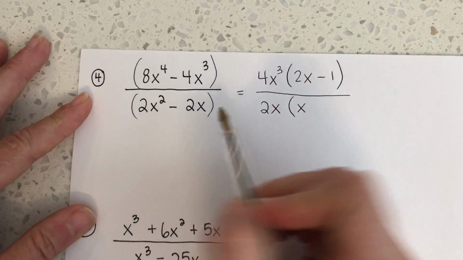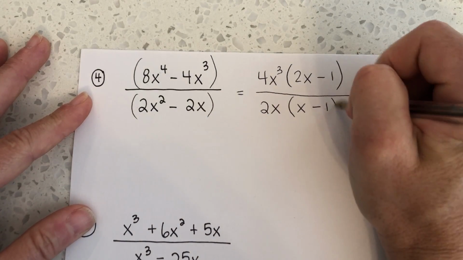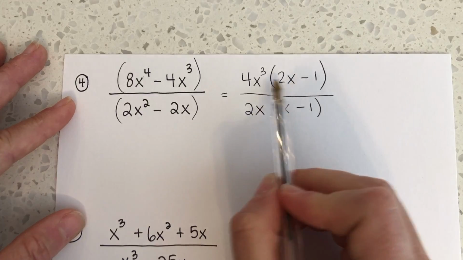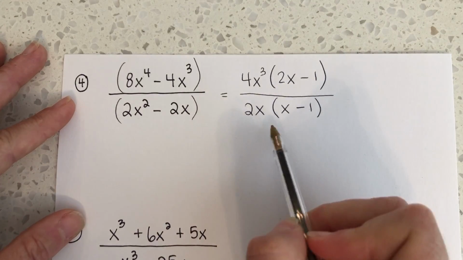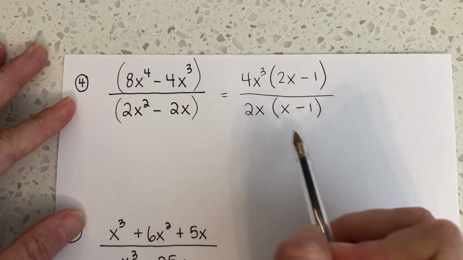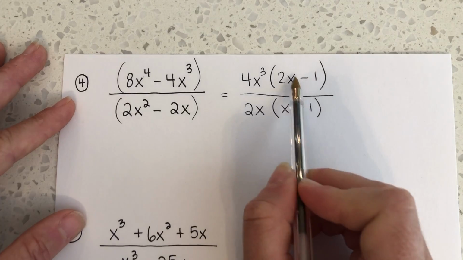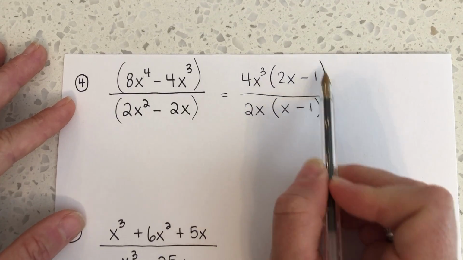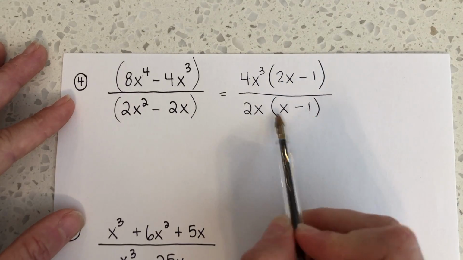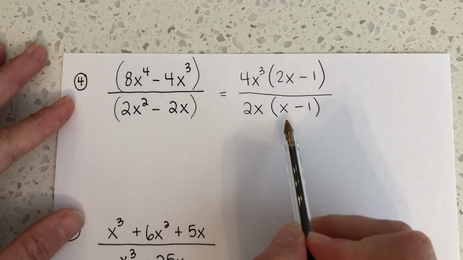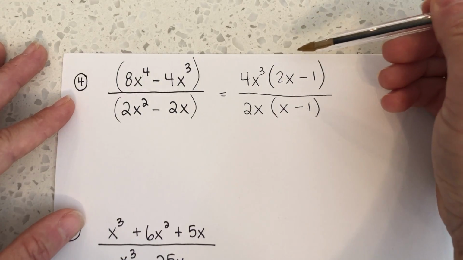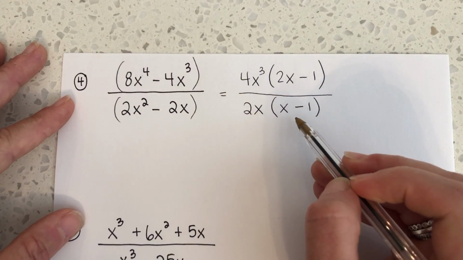2x times what gets you back to negative 2x, a minus 1. Okay, so 2x minus 1 is a package. It would only cancel with another factor, another package of 2x minus 1, and there isn't one down here. So this is definitely going to stay and be part of our answer. X minus 1 is a package. It would only cancel with another x minus 1 on top, and there isn't one. So it's definitely going to stay.